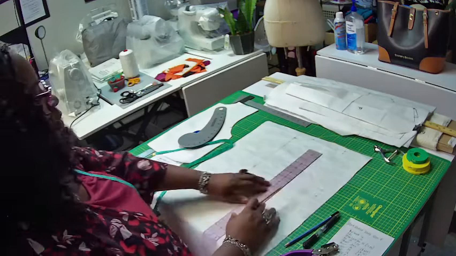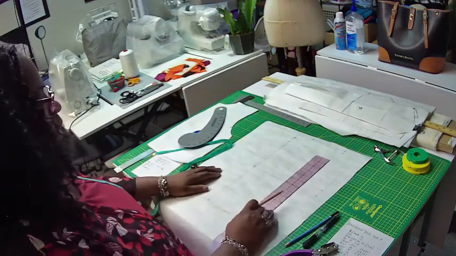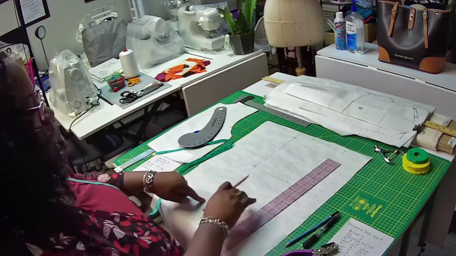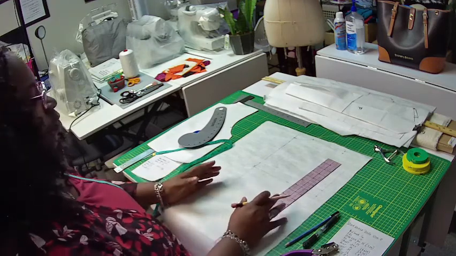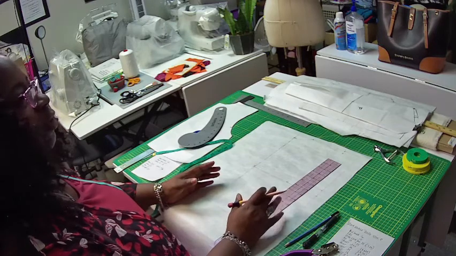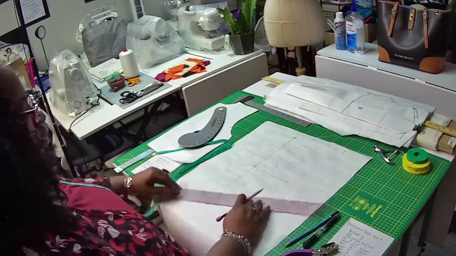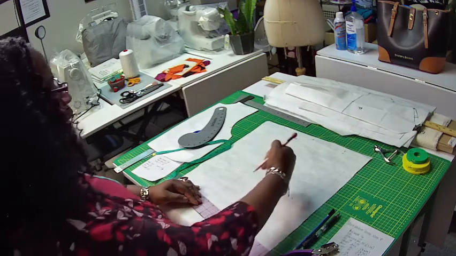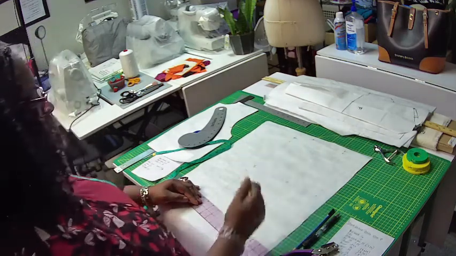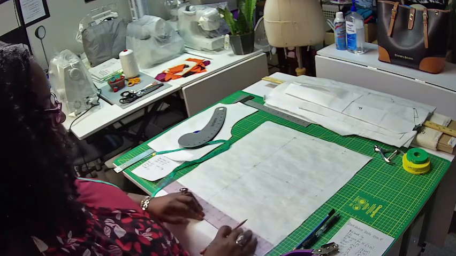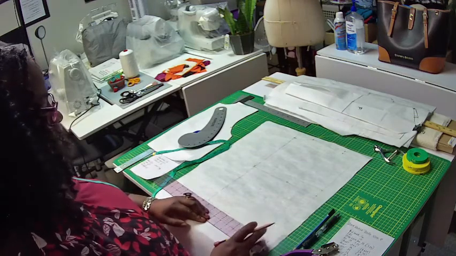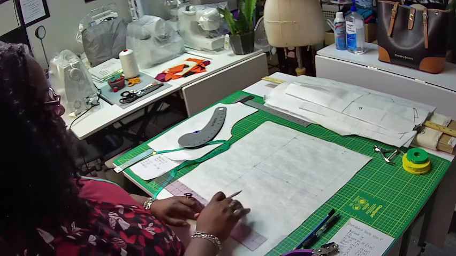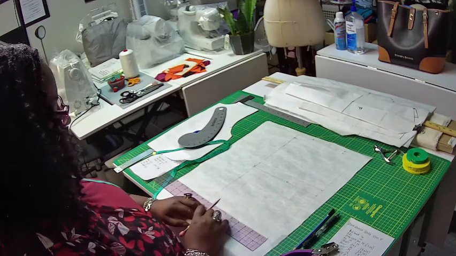Now I'm going to put in my waist and my waist dart. We have a total of at least 4 darts on every flat pattern. You'll have more the greater the difference is between the waist measurement and the bust measurement. In this case, our dart is 1 1/4. On the front it was 1 1/4, and so it's going to be 1 1/4 here too.